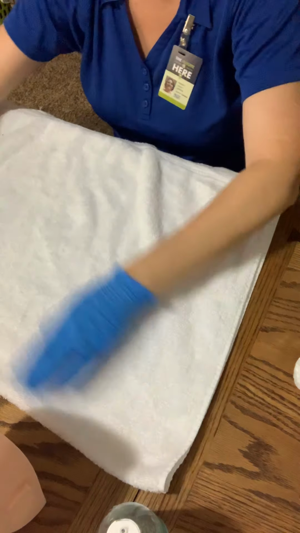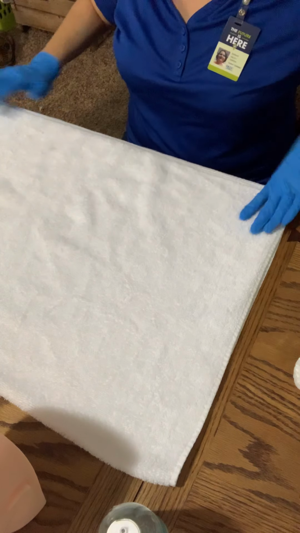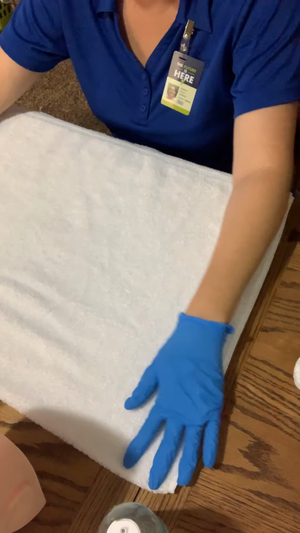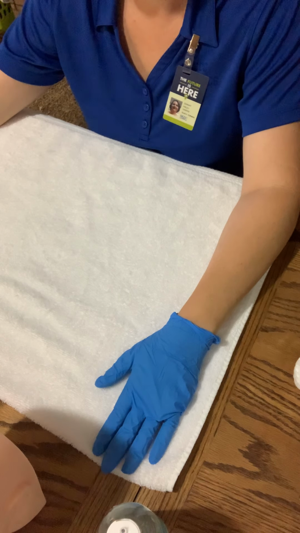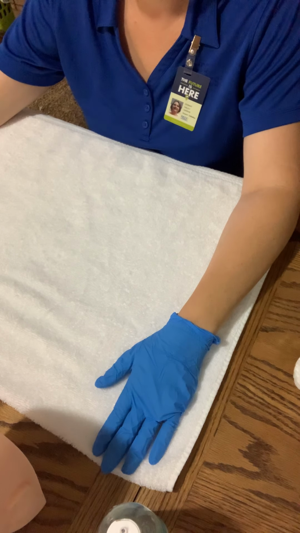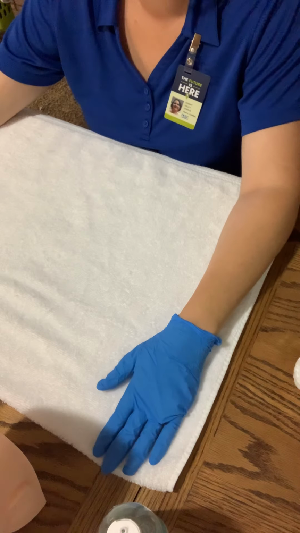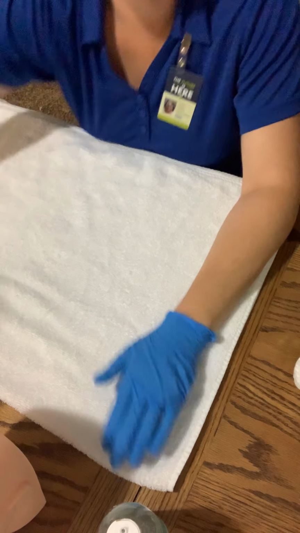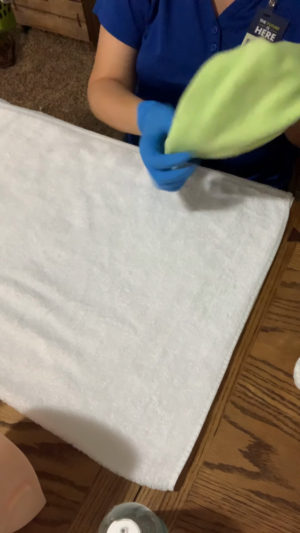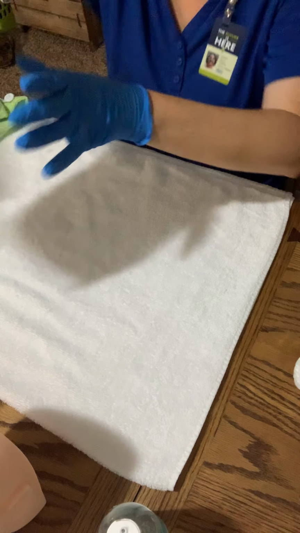So this is our paper, tissue paper that we're putting on our bed. And then we have our head wrap, and we have our drape.